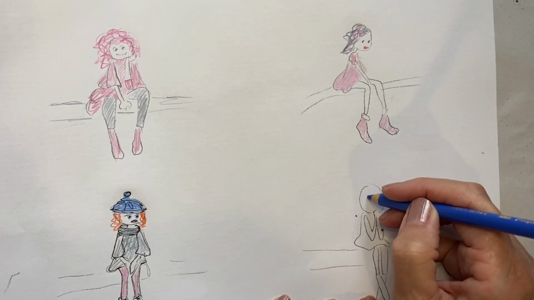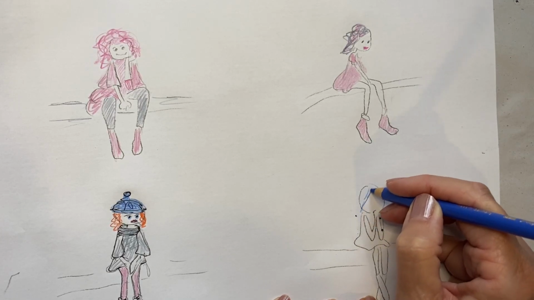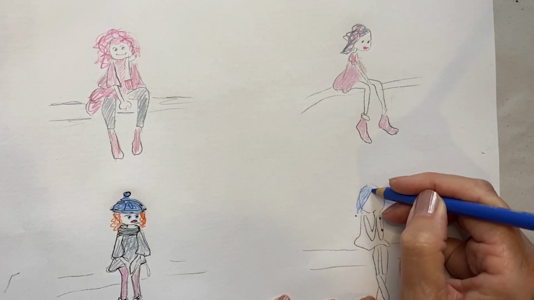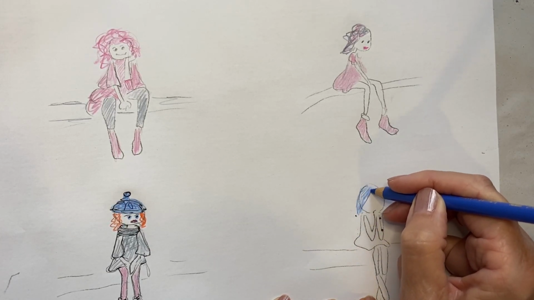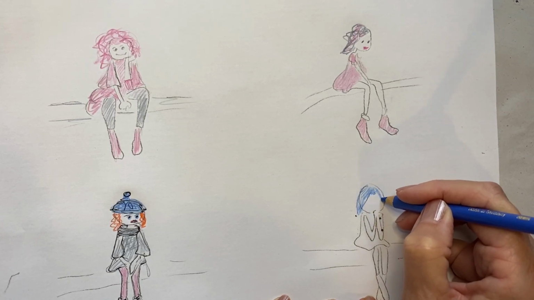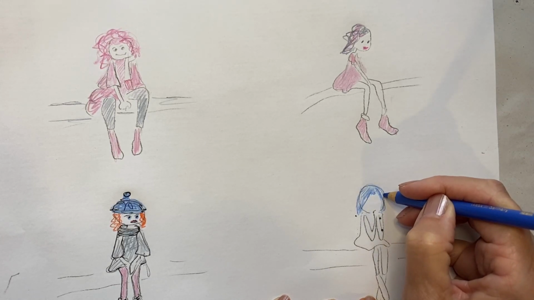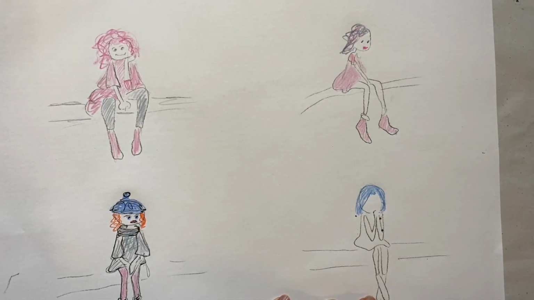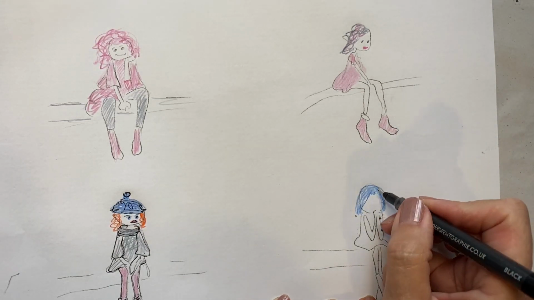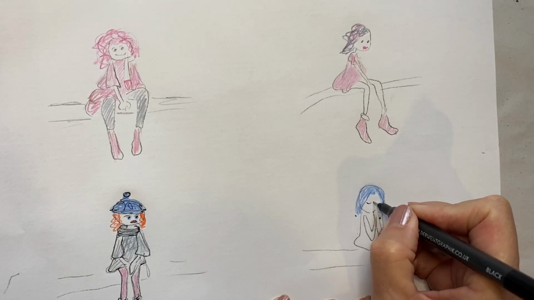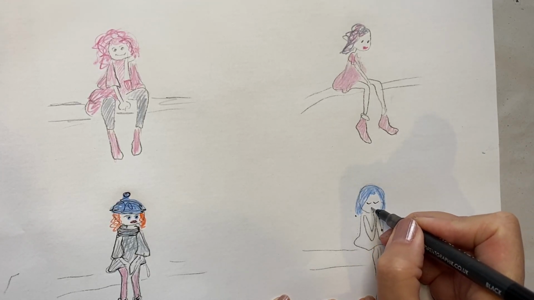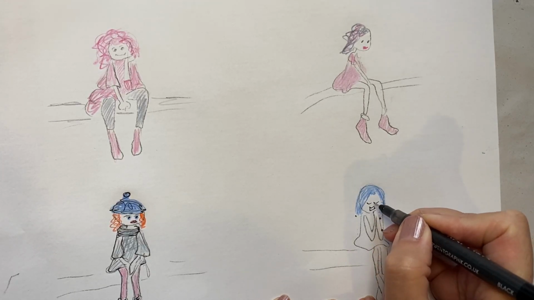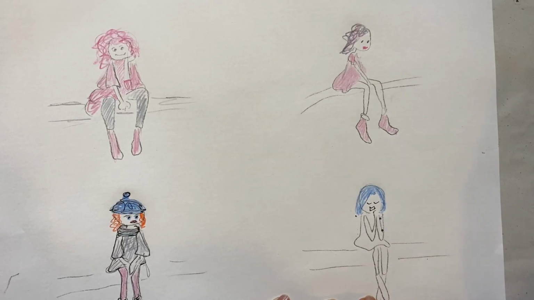Let's give her some blue hair. Kind of like a little bob, I think. Blue hair in a bob. Like that. And she can be looking down like that.